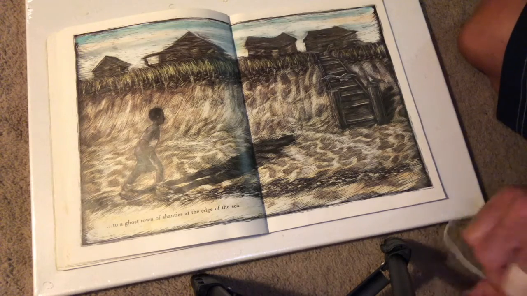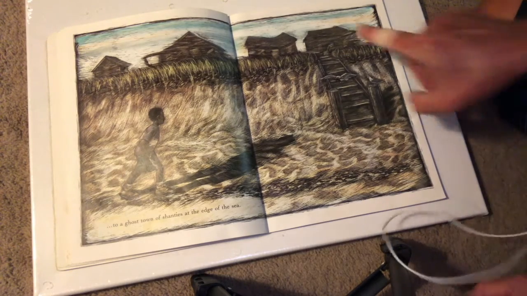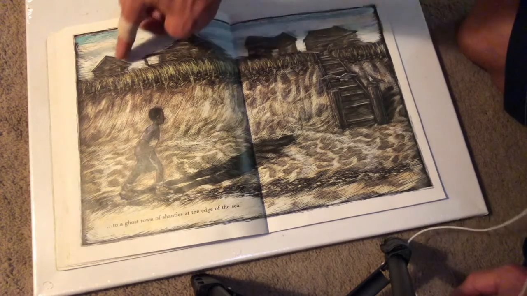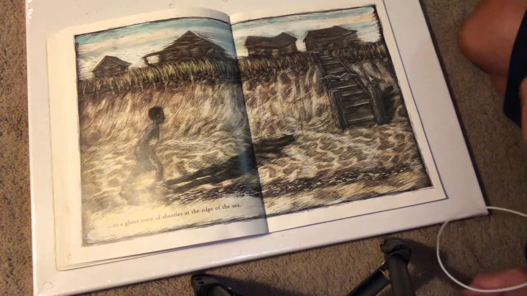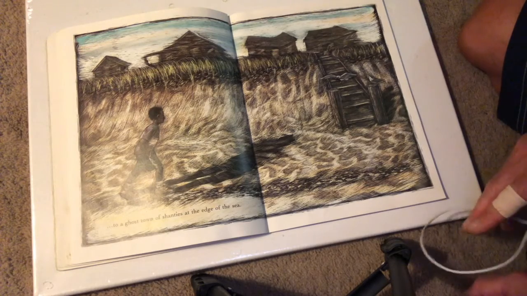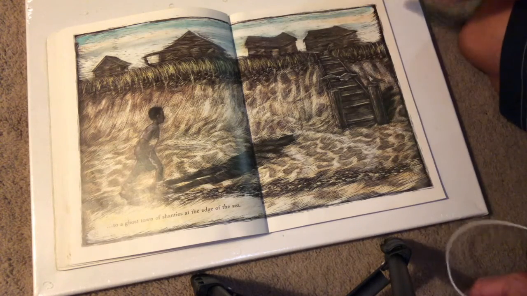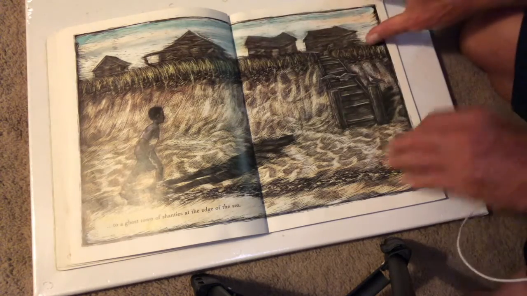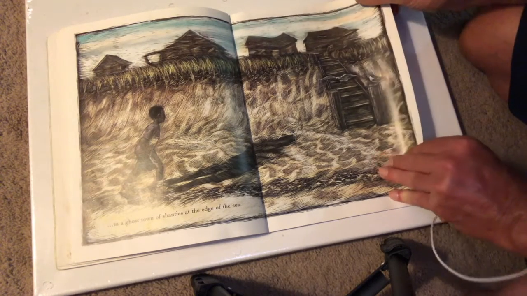A ghost town is a town where people used to live, but nobody lives there anymore. What do you think a shanty is? Can you think of another word for a shanty? Maybe a shack? An old house that's kind of falling apart? Nobody lives there anymore?